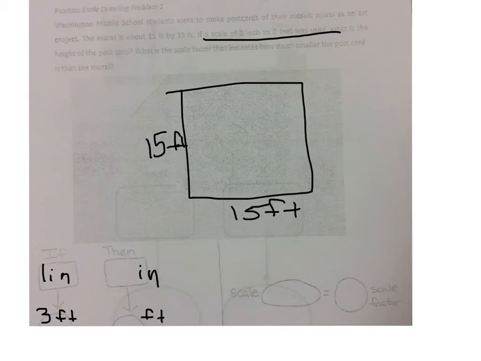And I don't know the height of the postcard. The height of the postcard is your model, so that's my top number. But I do know how many feet wide the postcard, the mural, is, and it's 15. If I multiply diagonally, 15 times 1 is 15, divide by 3 is 5. So basically, my postcard is going to be 5 inches tall, sorry.